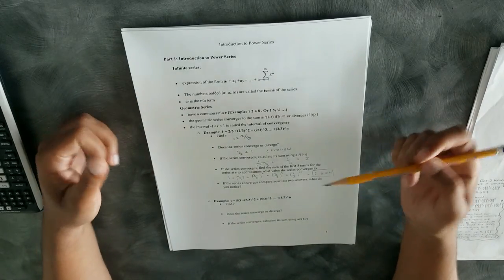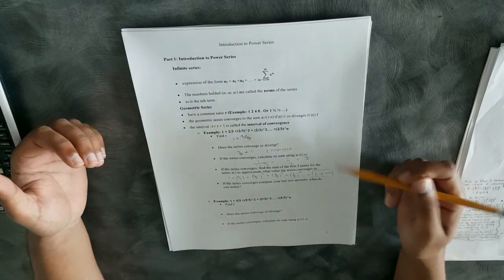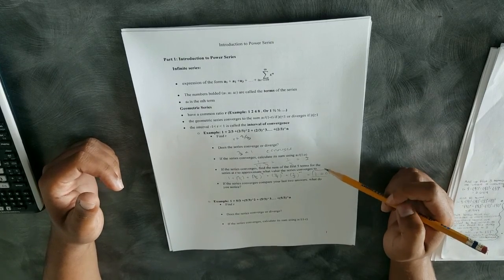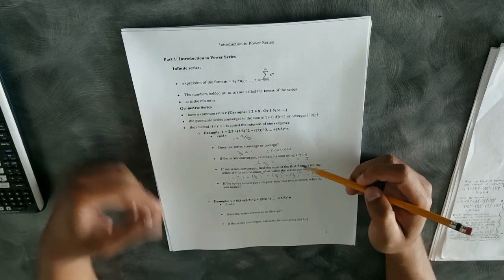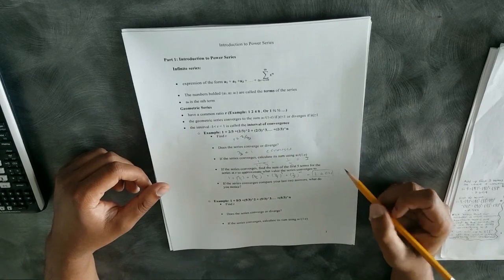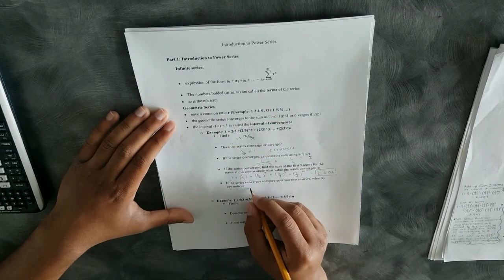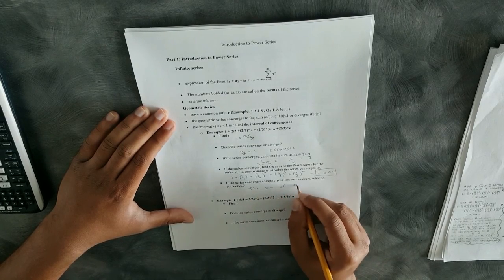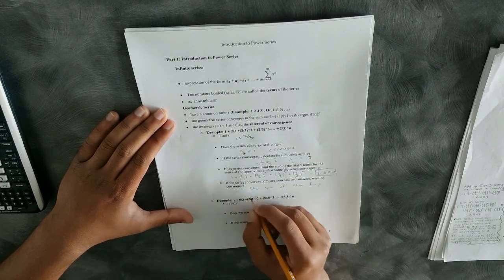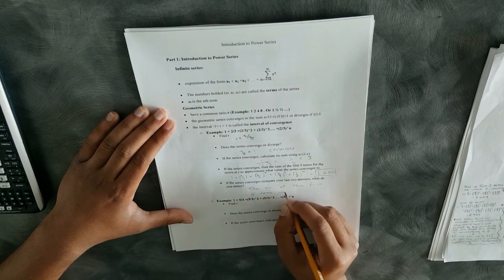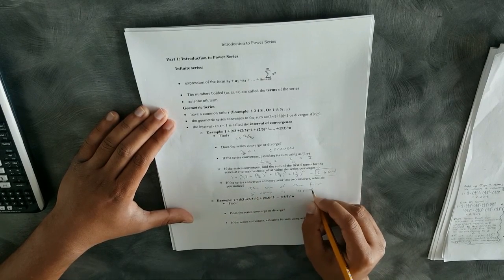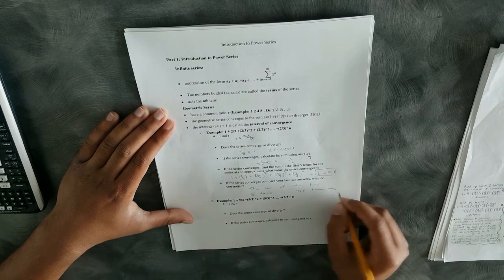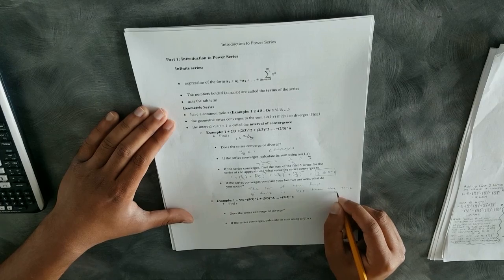And then if the series converges, compare your last 2 answers, and then what do you notice? So we notice that the sum of the first 5 terms is a bit less than the actual sum, which is 3. And so we're going to put that the sum of the first 5 terms is less than the sum.